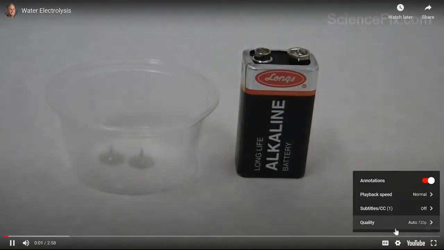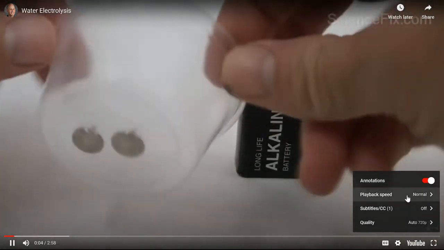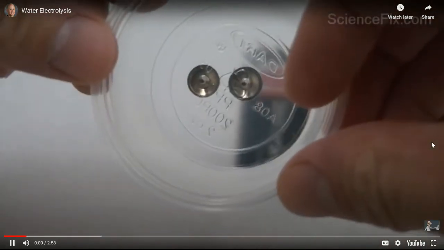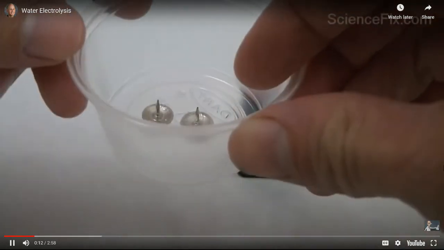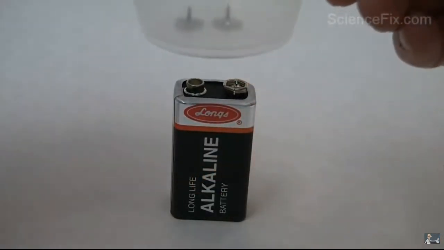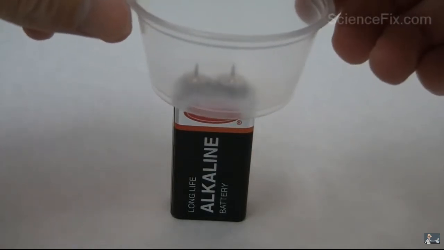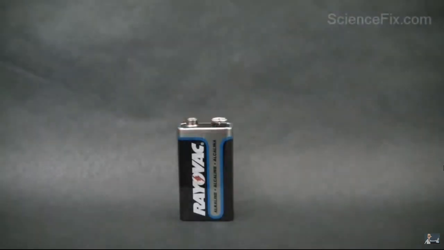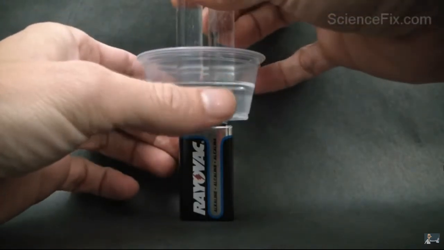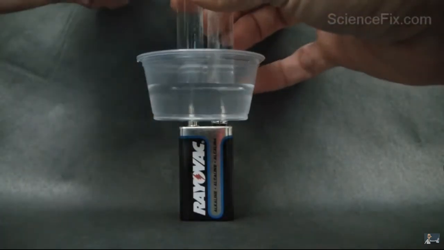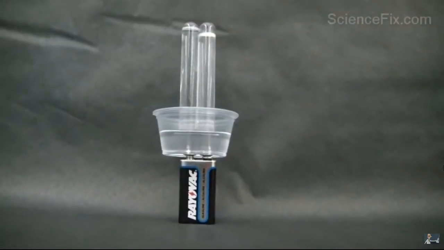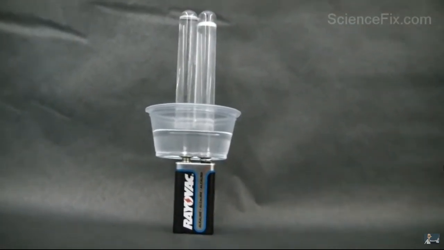You can also do this experiment without the test tubes, but you won't be able to collect the gas. In that small plastic container are 2 metal push pins, and they're inserted a distance apart that's between the positive and negative lead of the 9-volt battery. So you just insert them in there and make sure that they're that distance apart, and that should be fine. In the container is going to be some water that has baking soda mixed into it. The baking soda in the water allows electricity to flow between the 2 metal tips of the push pins. And so now you set them on the leads, and the electricity can flow between the 2 push pins.